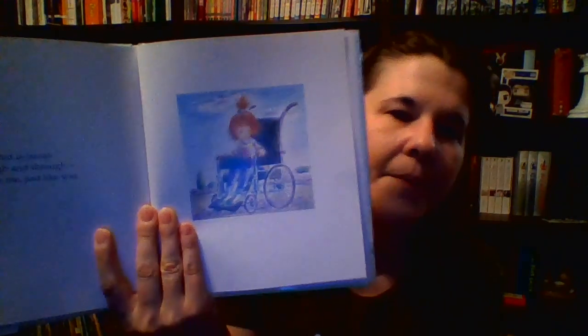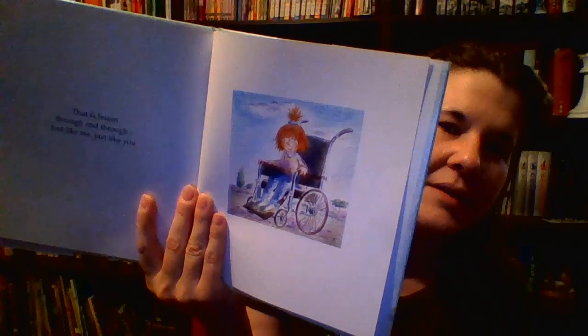All these different things, but then you get to the very last page and only then do you realize that she is in a wheelchair. Because all of those activities that she does are not defined by her disability, right? All the pictures show her, and when you get to the end, you're like, oh!